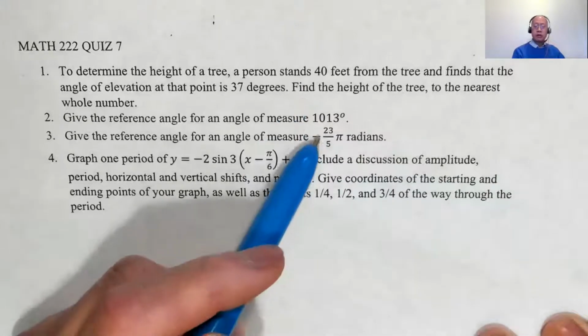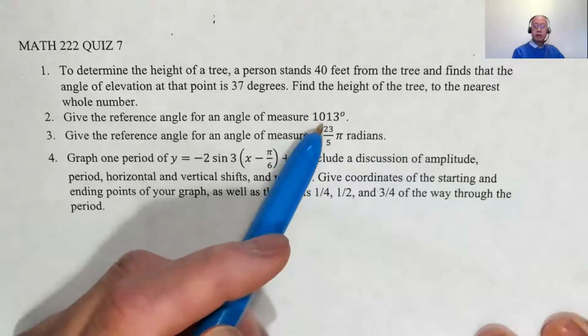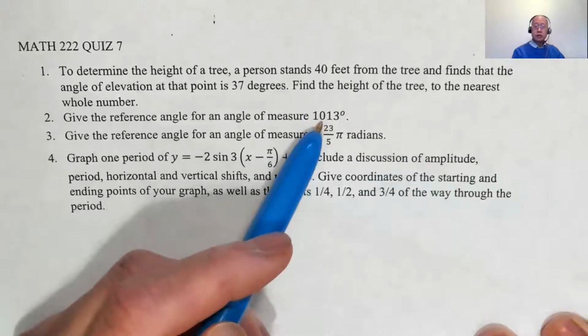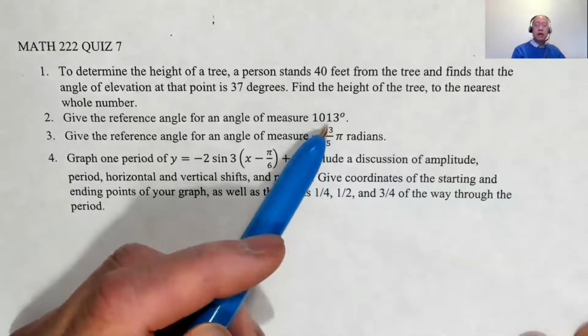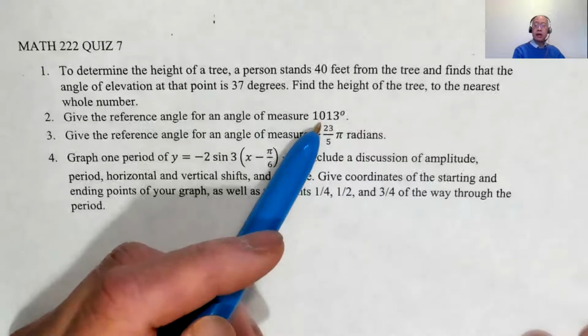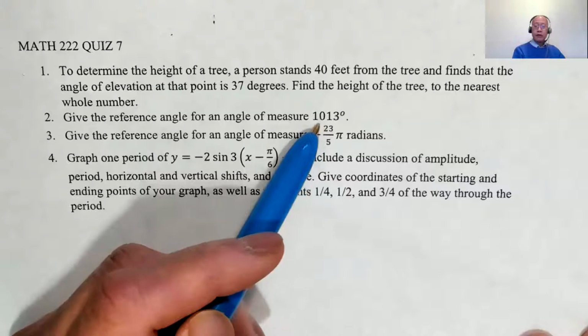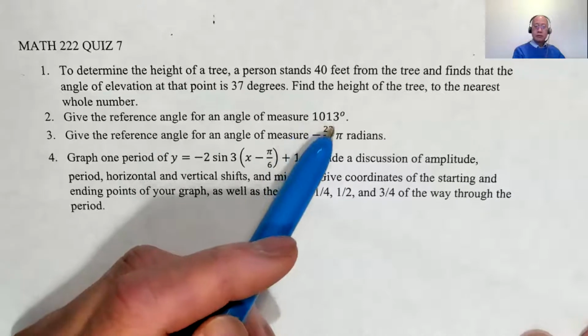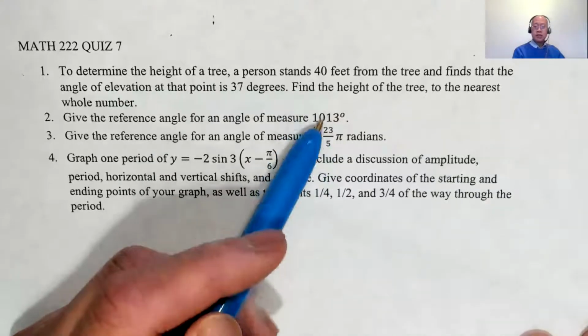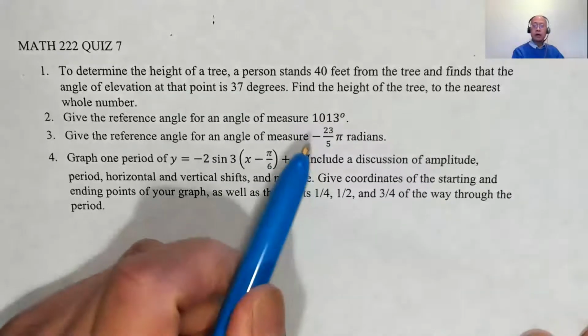Then figure out what quadrant you're in. And then based on that information, go from there. I don't want just an answer. So if you just put down something like 27 degrees, which by the way is not the answer, but if that happened to be the right answer and that's all I see, I don't give you credit for that. I need to see how you came up with that. So 1013, take off multiples of 360 until you get something you recognize, then figure out what quadrant you're in.